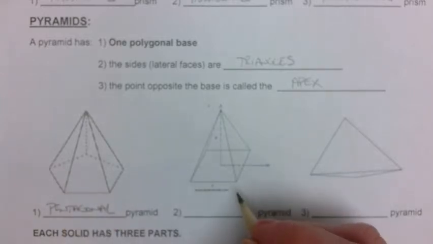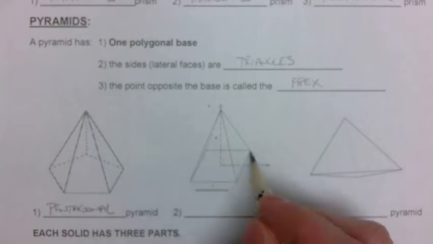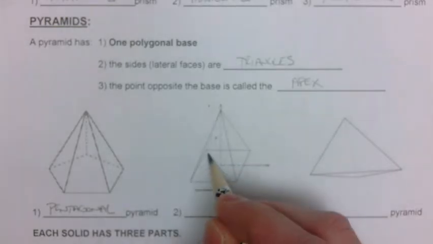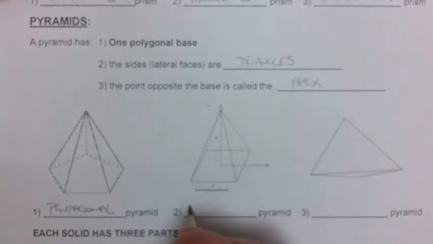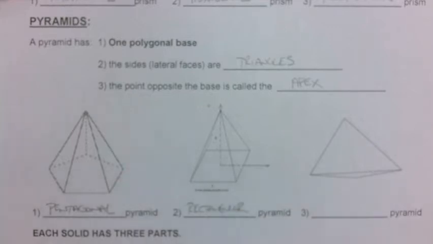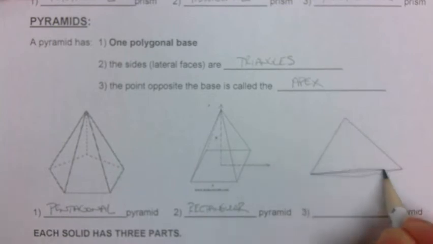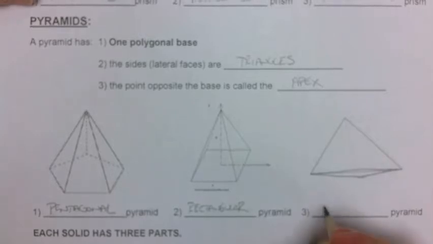In our middle picture here, we have, again, one base and the apex that's opposite of the base. The base in this case is a rectangle, so this is going to be a rectangular pyramid. And then in our third picture, again, we have an apex, we have the base shape. The base down here has one, two, three sides, which is a triangle. So this is going to be called a triangular pyramid.